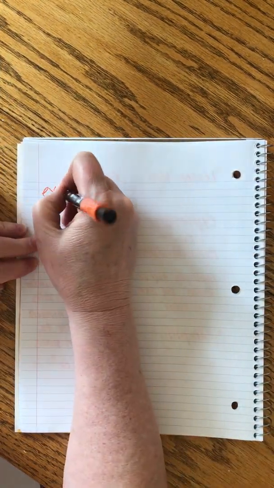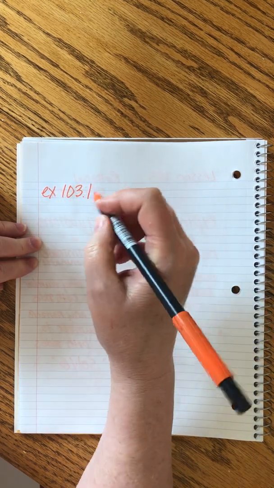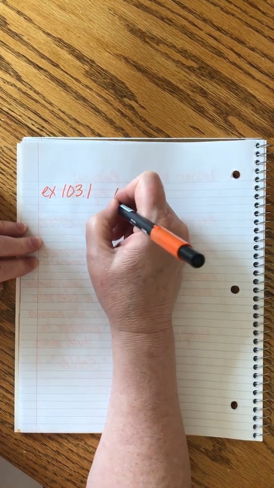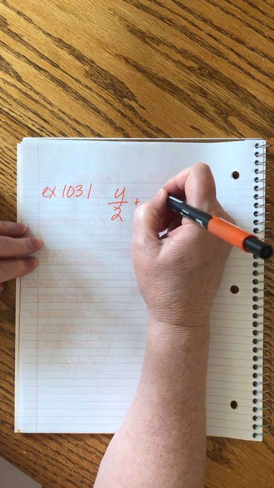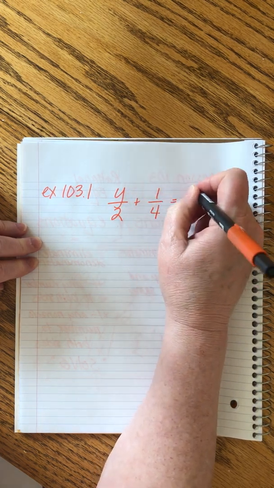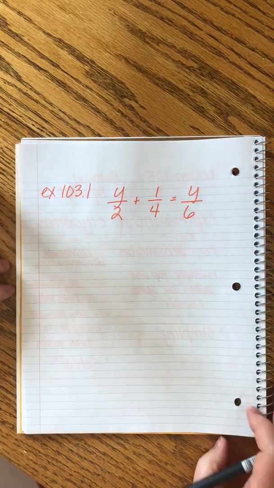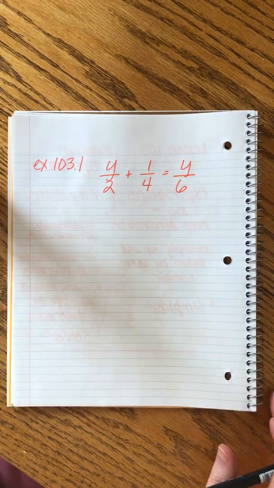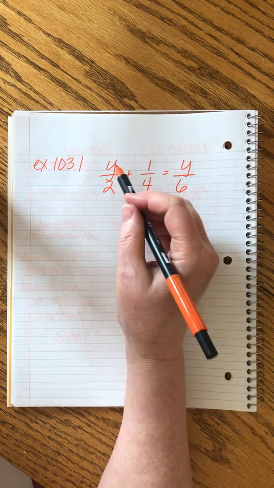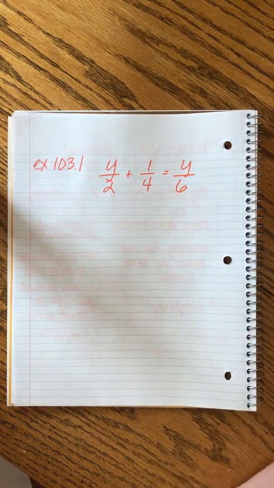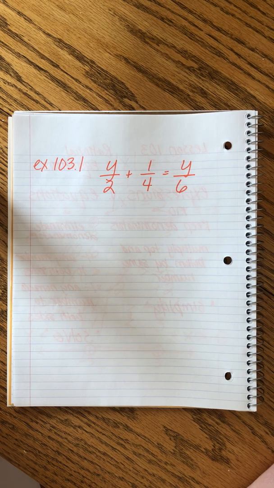Let's look at the first example here. And it's a cute little problem. As algebra problems go, that one's kind of adorable, right? All we see is a y, and then there's 2, 4, and 6 down here. So what we have to do is eliminate these denominators.